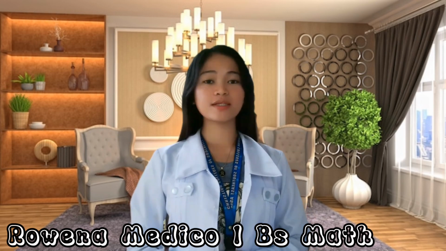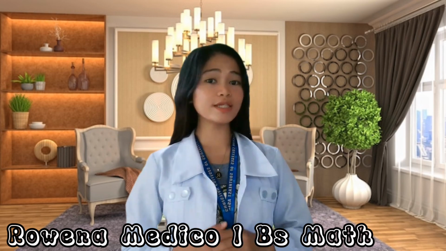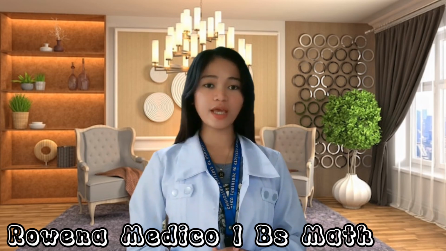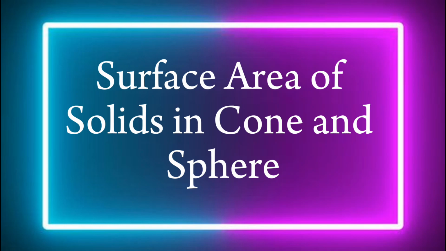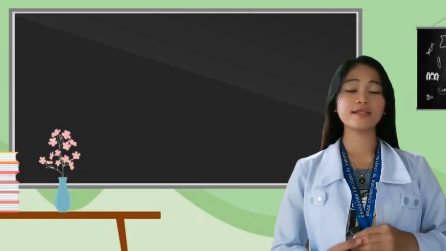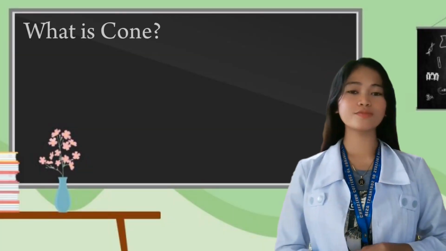And now I am discussing to you about the cone and sphere regarding its surface area of solids. First is about the cone. What is a cone, by the way?